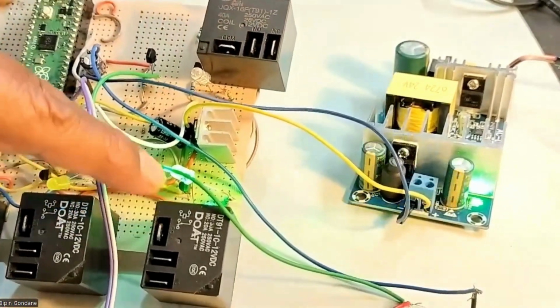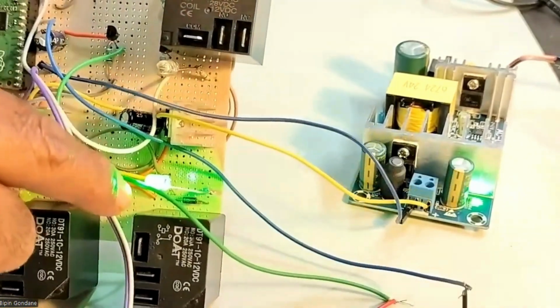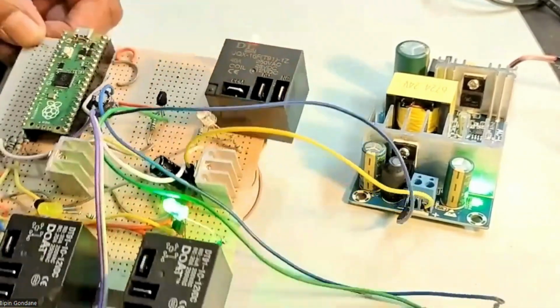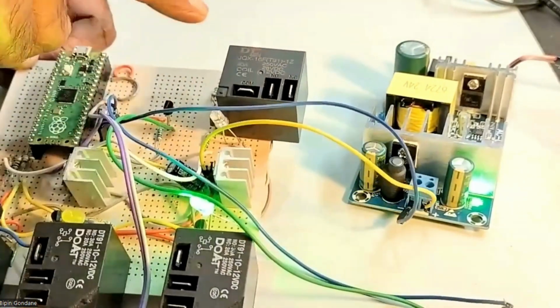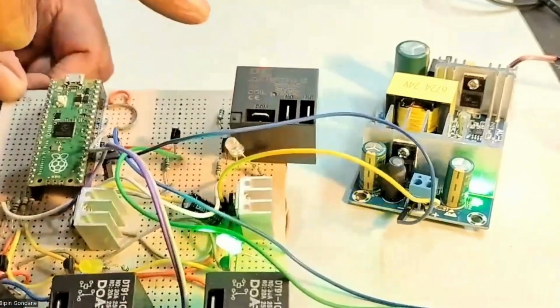So what does it indicate? The green LED means it is on the traffic side. The traffic is moving on the road, and this red LED indicates that the crossing should not be done. That is for the people who want to cross the road. This indication indicates that you should not cross.